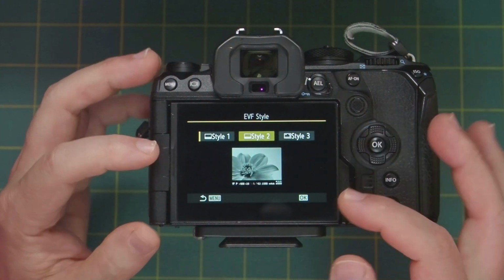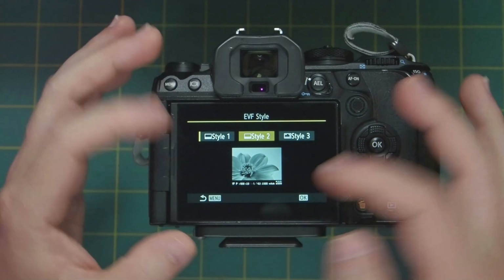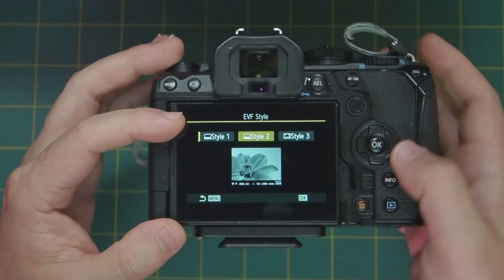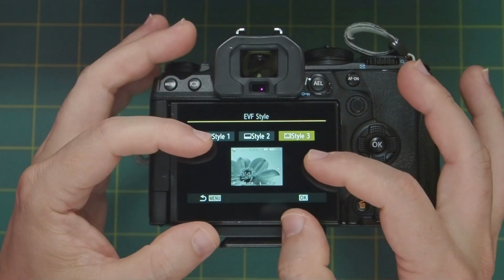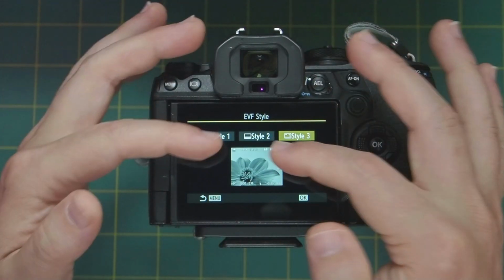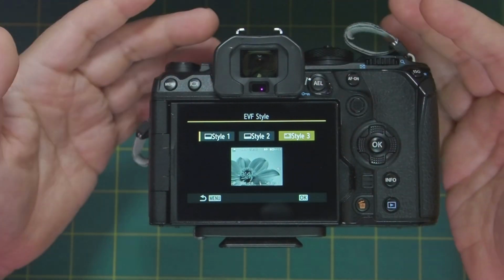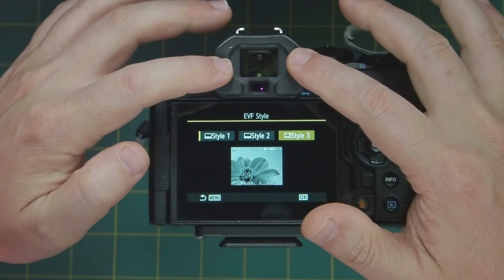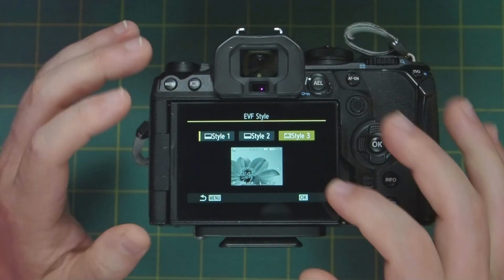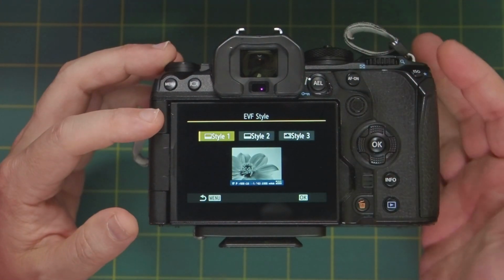So if you wear glasses, you may be able to see the entire image using styles 1 or 2 because the image is actually shrunk a little bit, versus style 3, the corners might get clipped a little bit. Like I said, if you're looking through this with glasses, so your eye's not pressed up against the EVF, it's just back a little bit, right? So if you wear glasses, give style 1 and 2 a try and see if that helps.